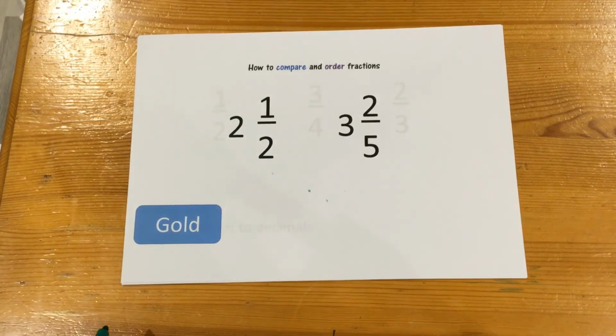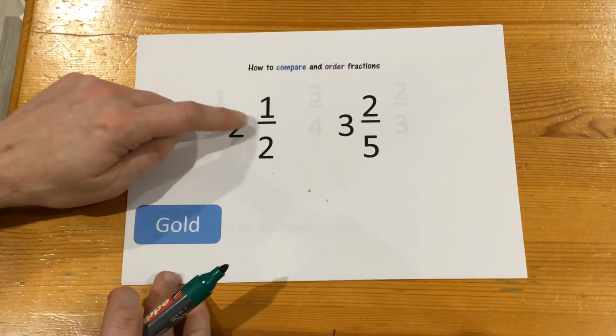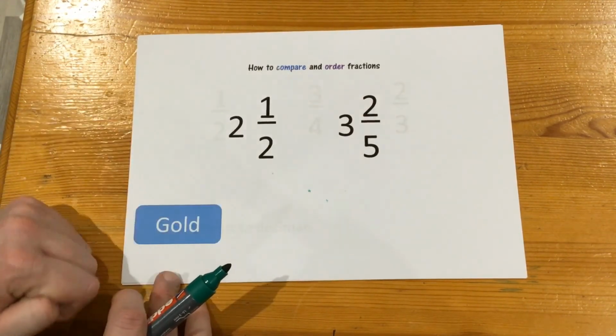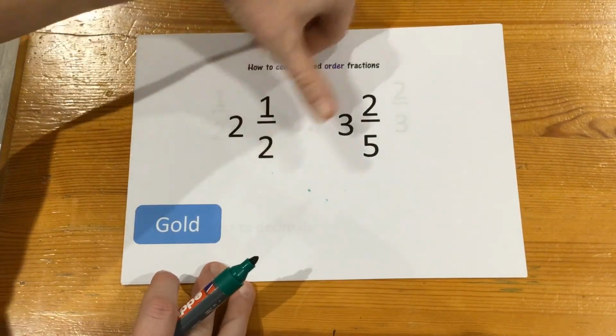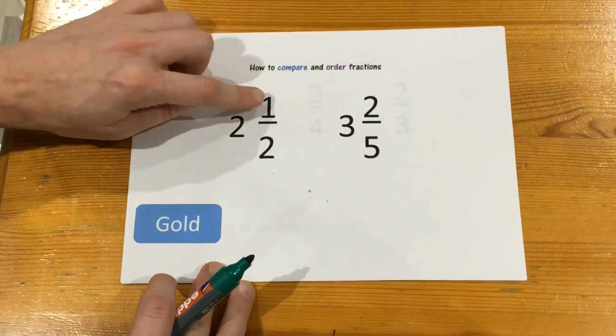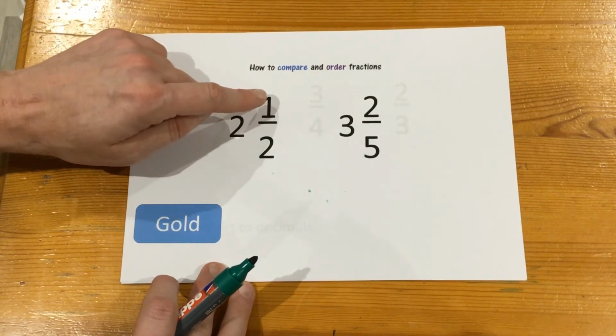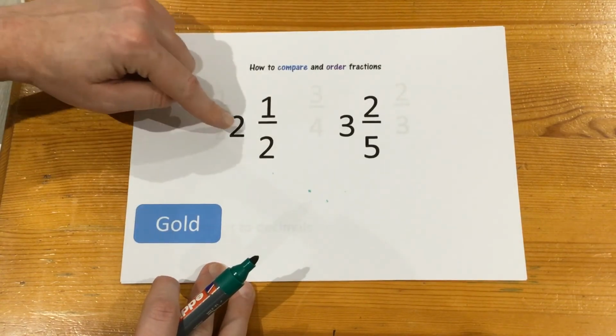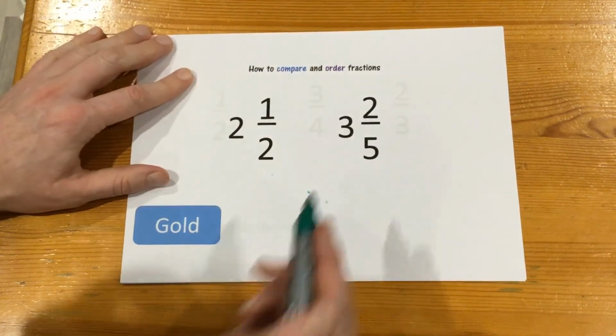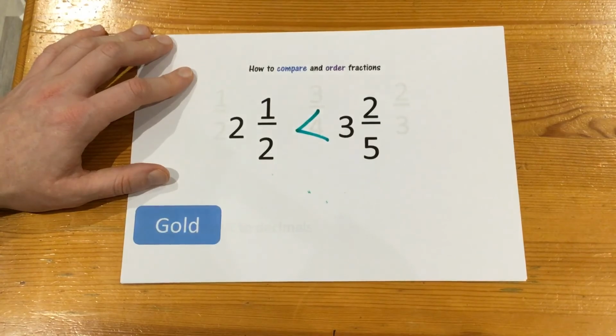Now this one here, which is larger, 2 1/2 or 3 2/5? Well, I actually don't need to do anything here because it doesn't matter what my fractions are. They're proper fractions, which means the numerator is smaller than the denominator. So all I need to do is look at my units. This is 2 and something, this is 3 and something. Straight away, that must be the larger of the two numbers.